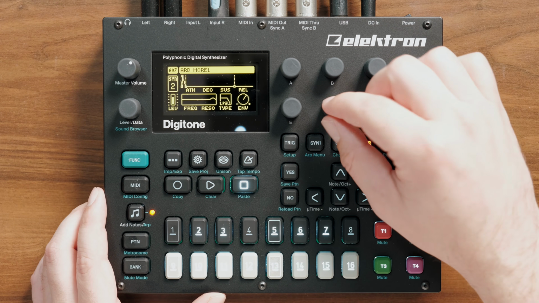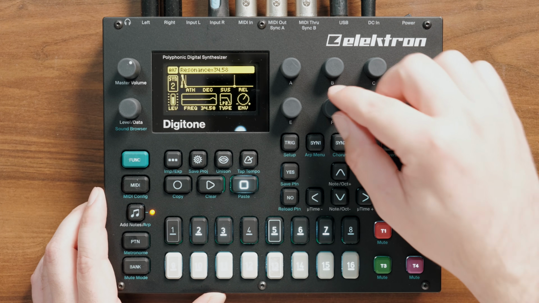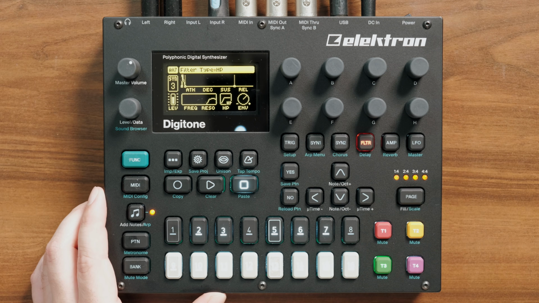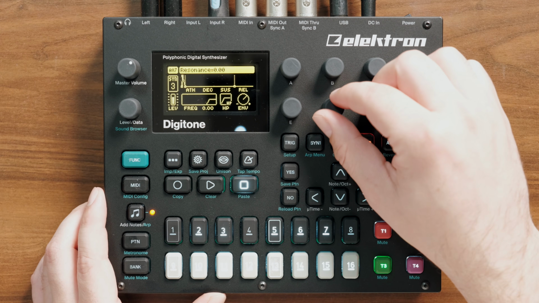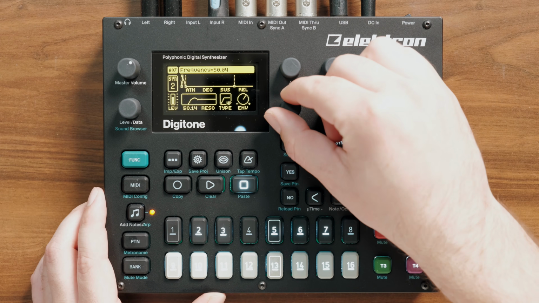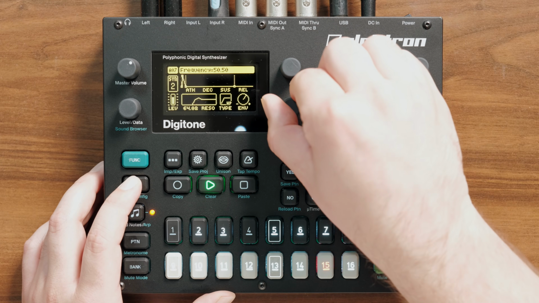But you could hear now, for example, if on the ARPs I would use a high pass filter, it would be like this. Like this and like this. And we have the sequence running. And I do that.